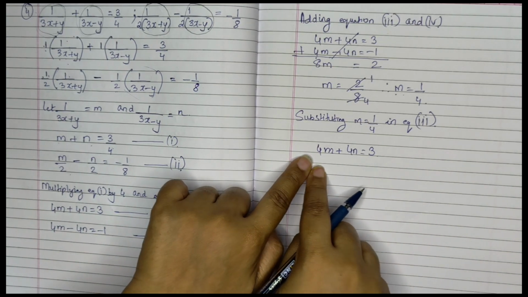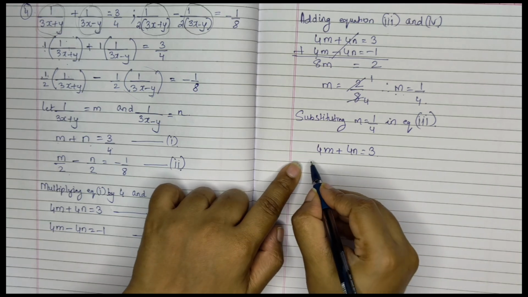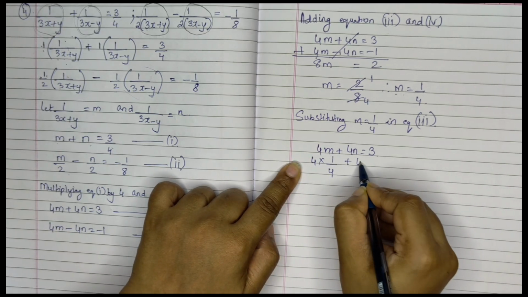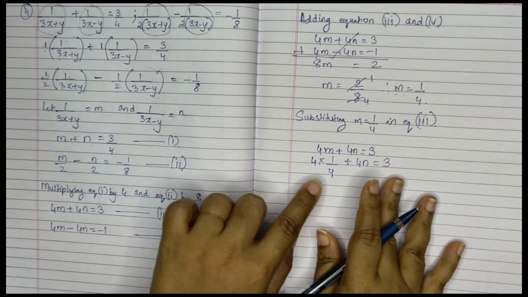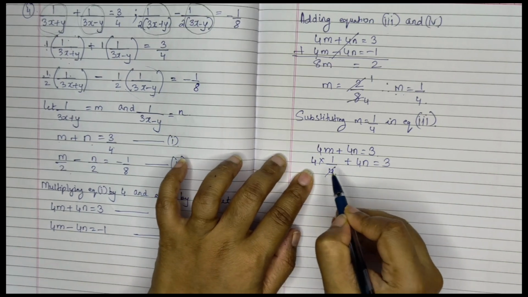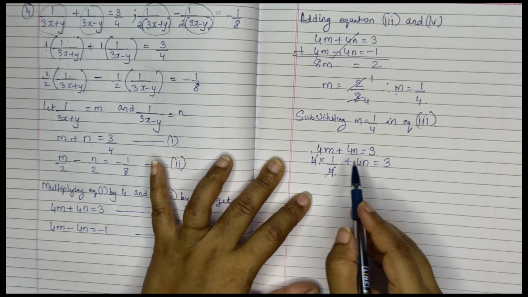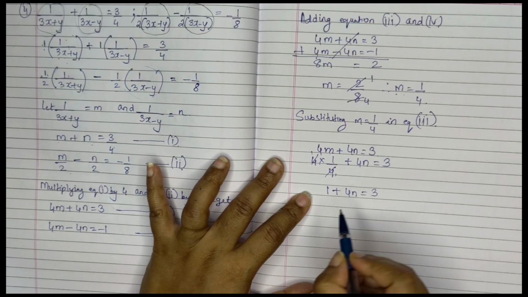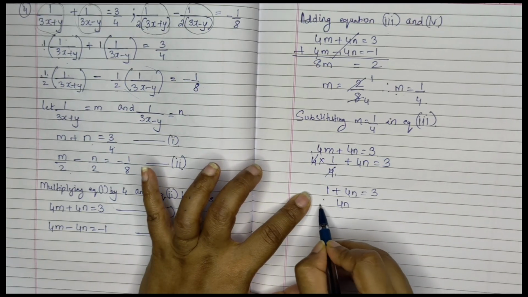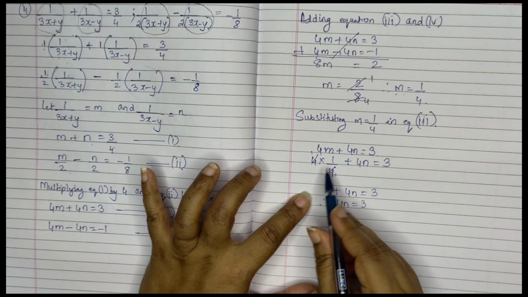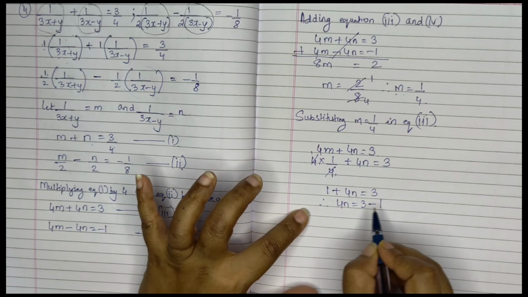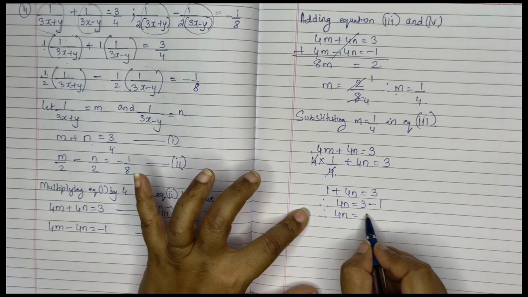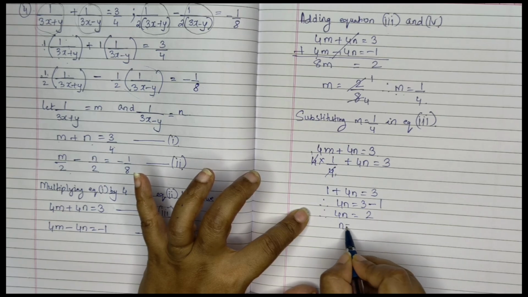Now see here, in place of m I will write 1 upon 4. That is 4 multiplied by 1 upon 4 plus 4n is equal to 3. This 4 and this 4 get cancelled. What you get is 1 plus 4n is equal to 3. Therefore 4n is equal to 3, the 1 will become minus 1. Therefore 4n is equal to 3 minus 1, you get 2. So 4n is equal to 2.